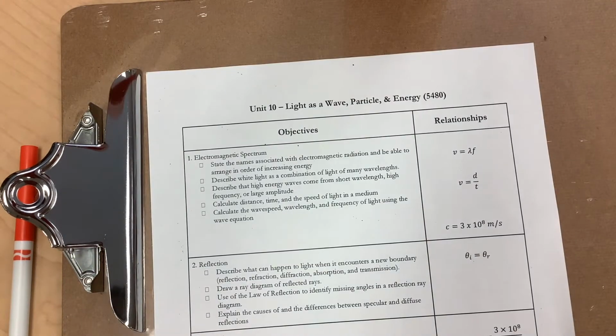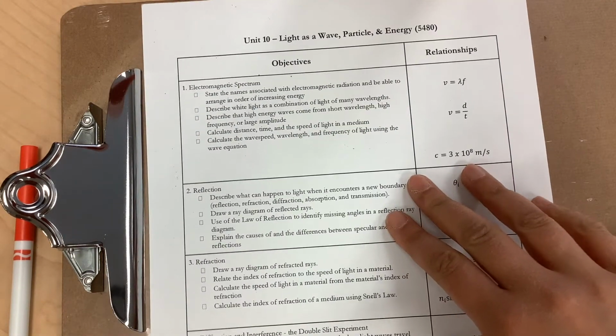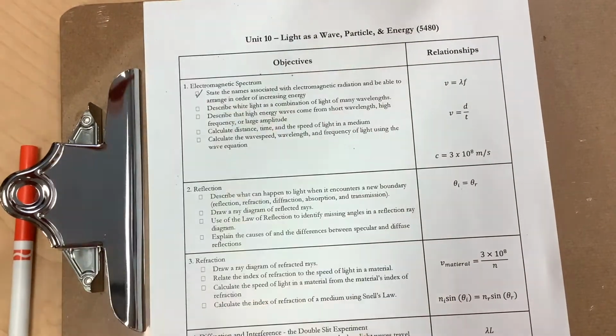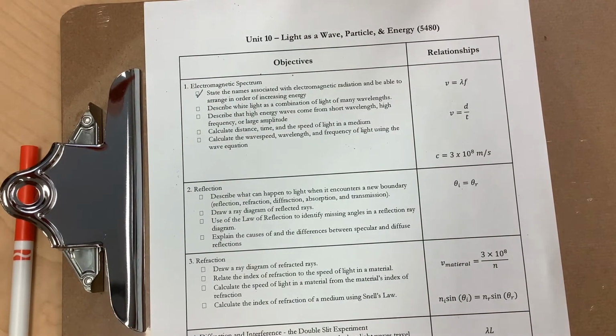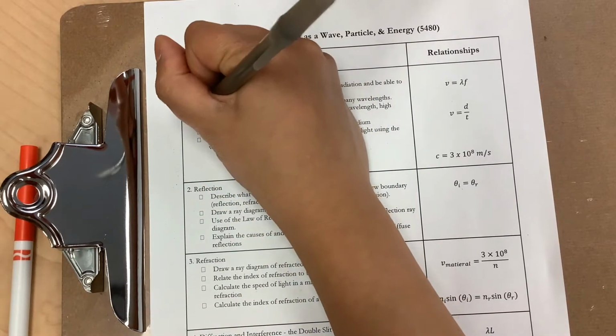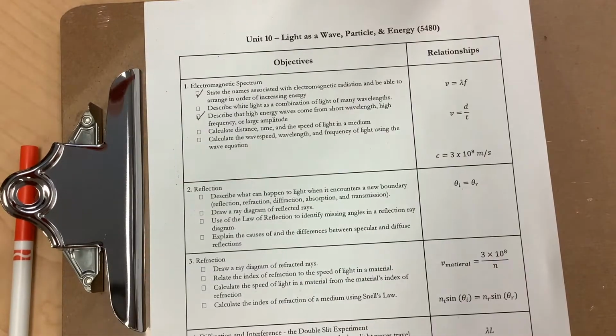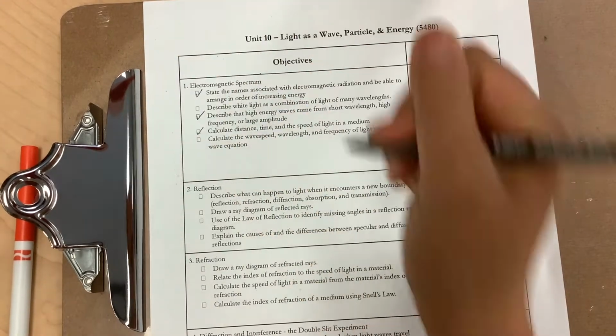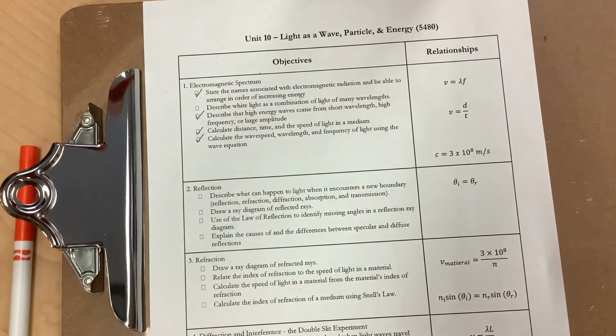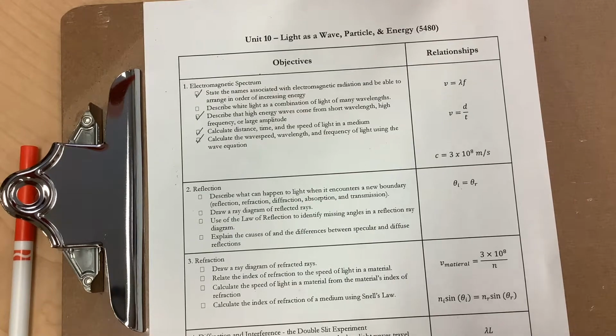So before we go on, let's check our things. You should be able to state the names of the parts of the electromagnetic spectrum. Talk about how light is a combination of many wavelengths. Let's see if we get to that later. Describe that high energy waves come from short wavelength, high frequency, or large amplitude. So we talked about this when we were here. We can calculate distance and time, and we can calculate wavelength and frequency. Beautiful. Let's do some reflection.